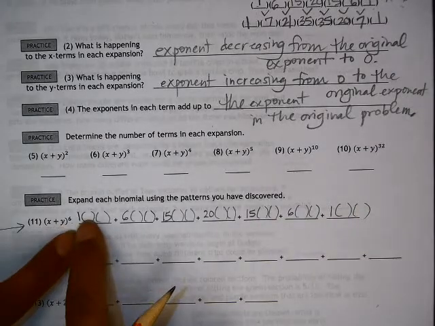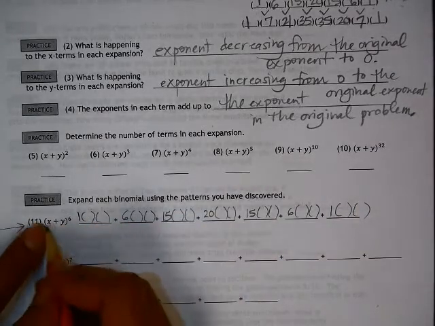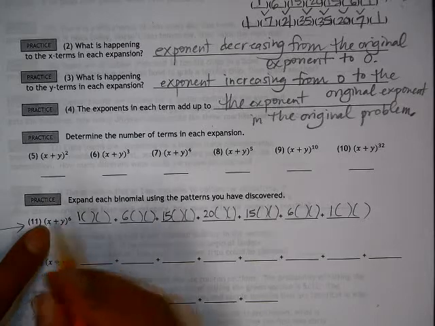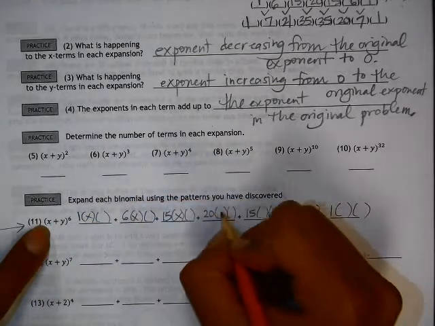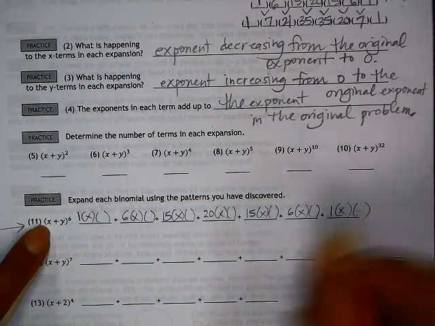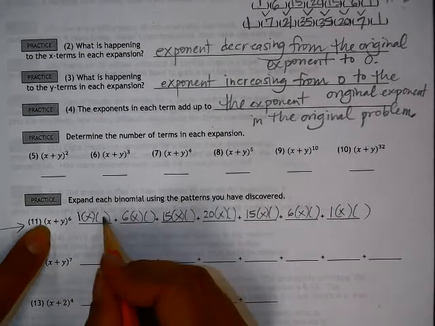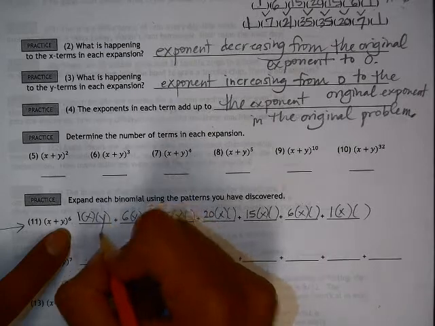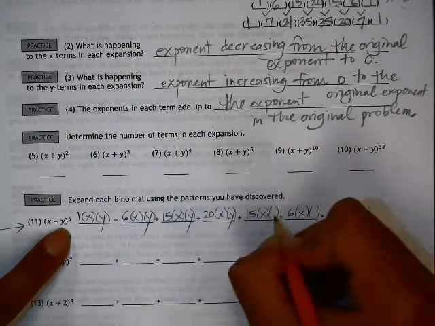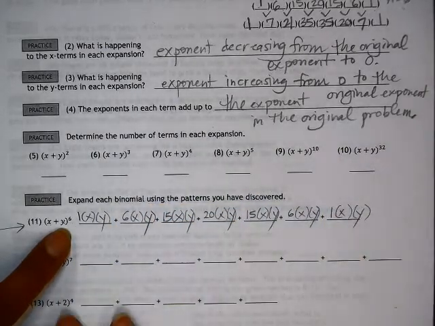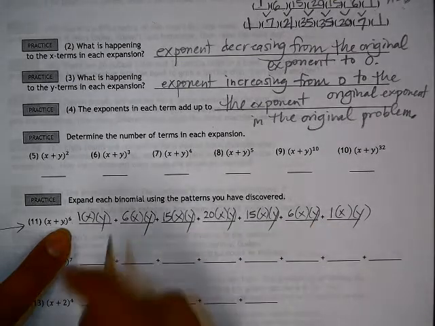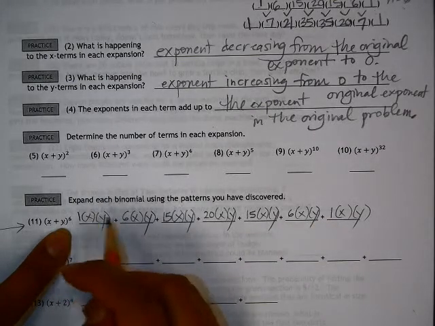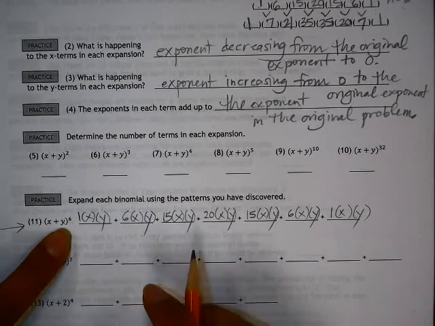The first parentheses in every term is going to be the first term in the binomial. So the x is the first term. I'm going to fill that into all of my parentheses. The second parenthesis is going to be the second term in the binomial. So in this case, it's y. I'm going to fill that in to all of my parentheses. The last thing we need to do now is fill in the exponents for both the x and the y's in all of our terms.